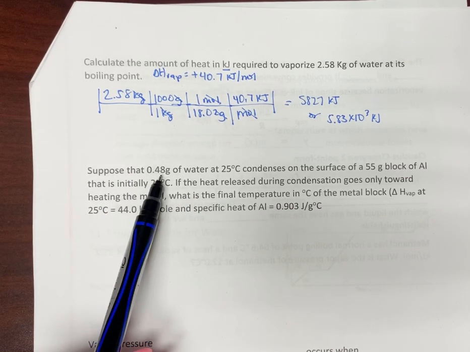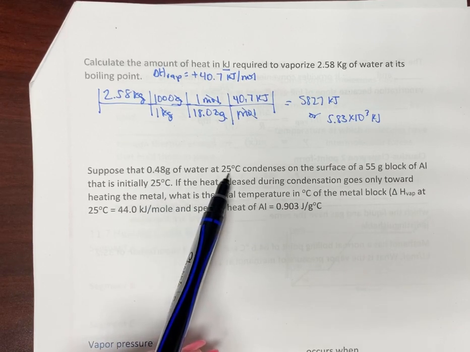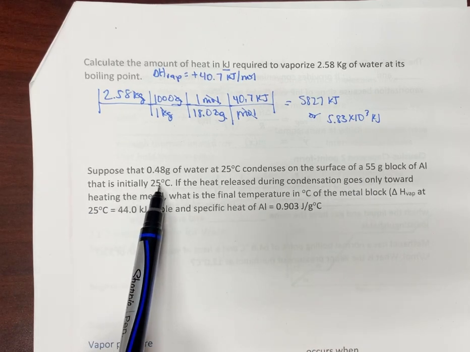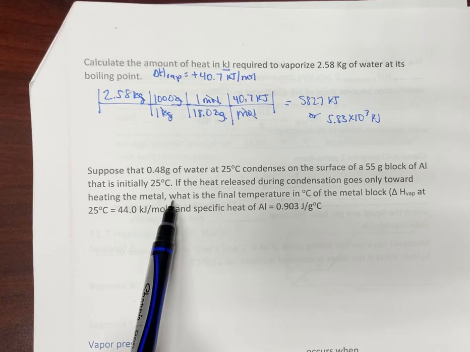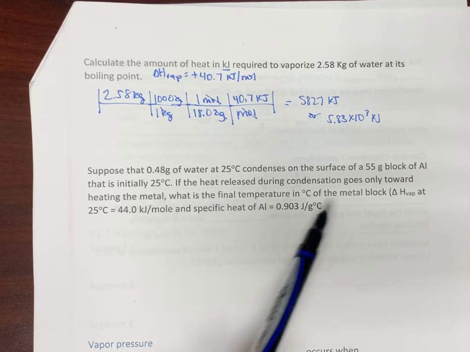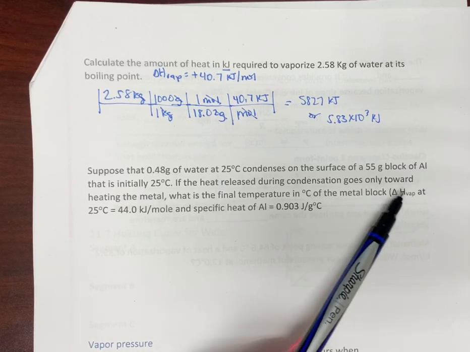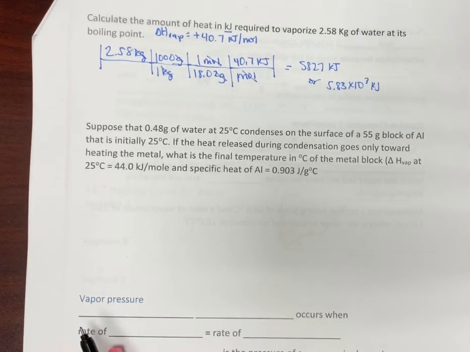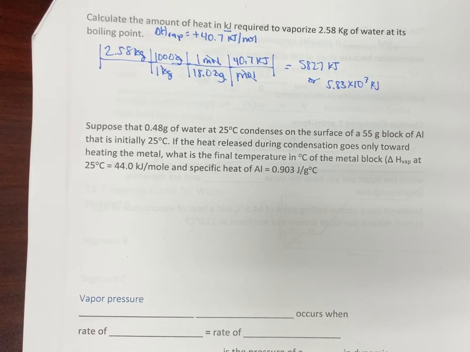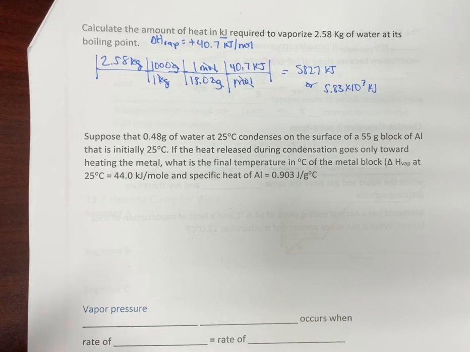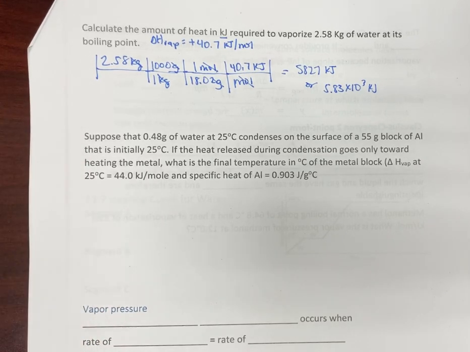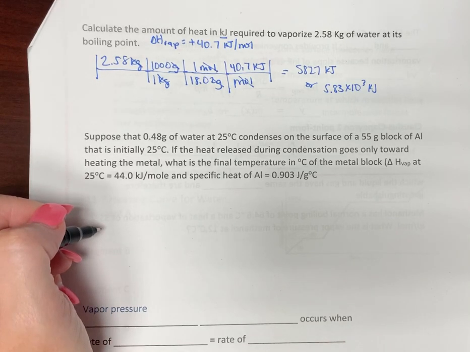Suppose 0.48 grams of water at 25 degrees Celsius condenses on the surface of a 55-gram block of aluminum that is initially at 25 degrees Celsius. If we don't lose any heat, what is the final temperature of the metal block? So here's our heat of vaporization, and we also have a specific heat. So this is going to be a two-part problem. You may have to go back and review some of the thermochemistry concepts. If you need that, please look at my video on heat exchange. Maybe I'll put in a link to it.